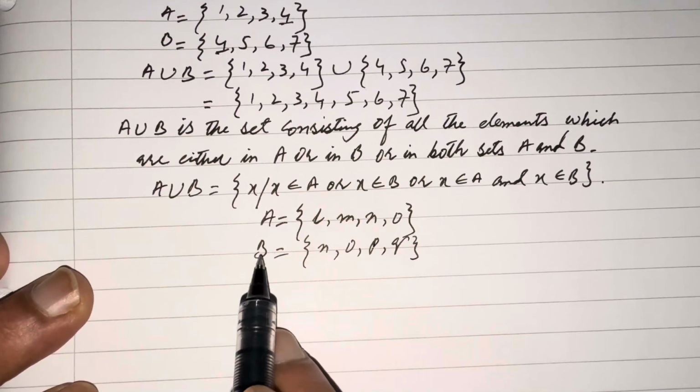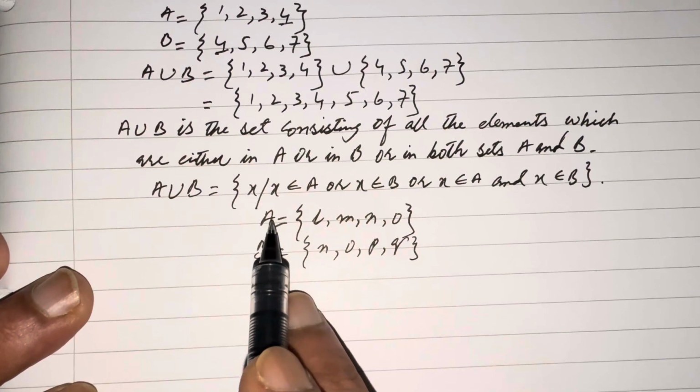We are going to find the union relation between these two sets.